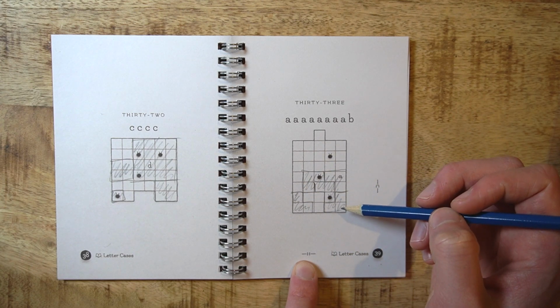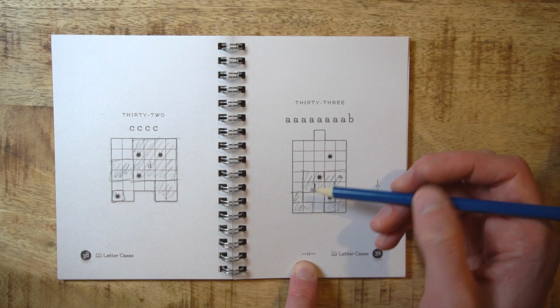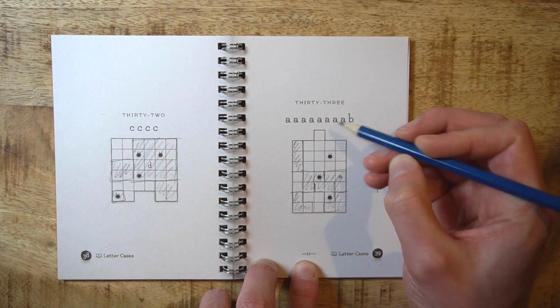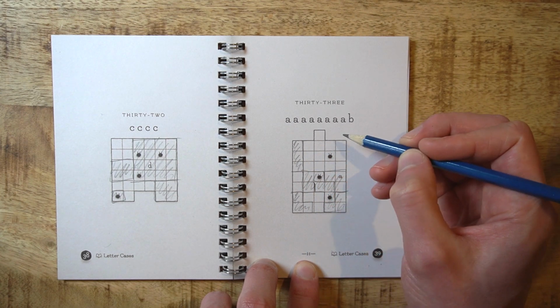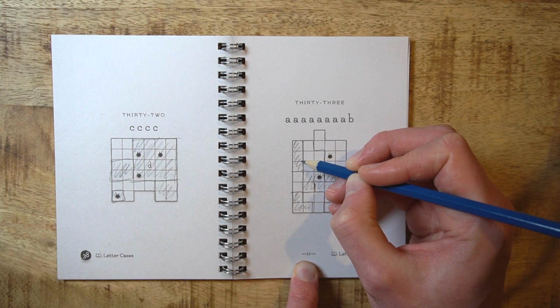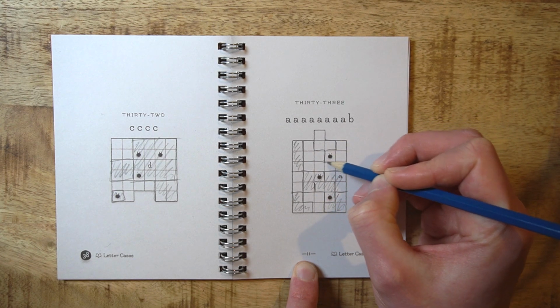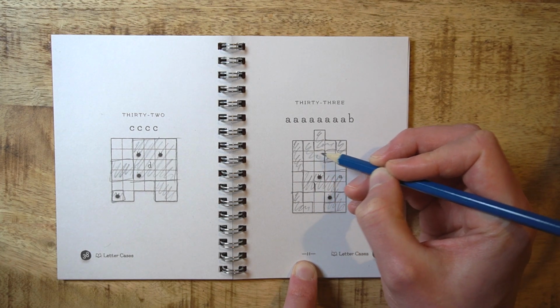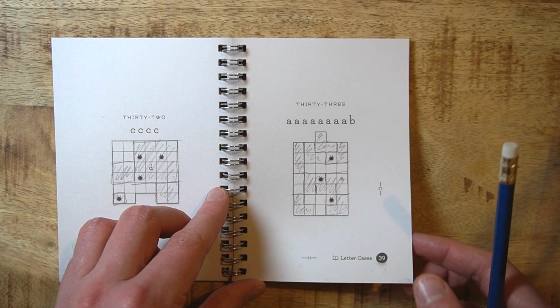Cool. That's 1, 2, 3, 4, 5, and then the B was here. Then there was an A there, and an A there. Ta-da! Very cool.